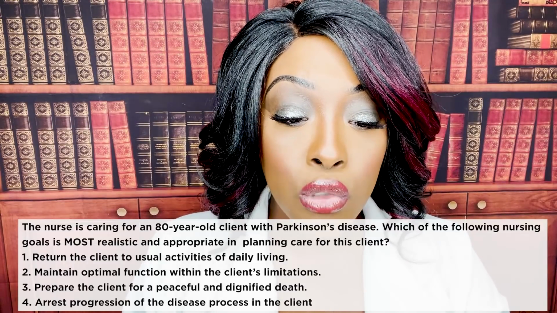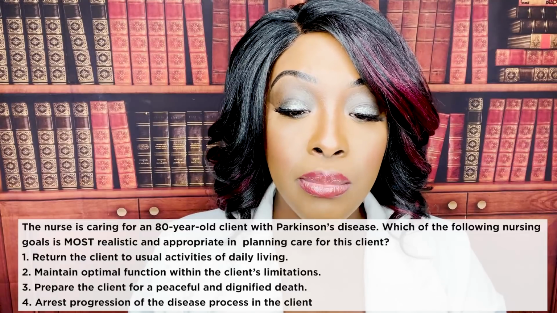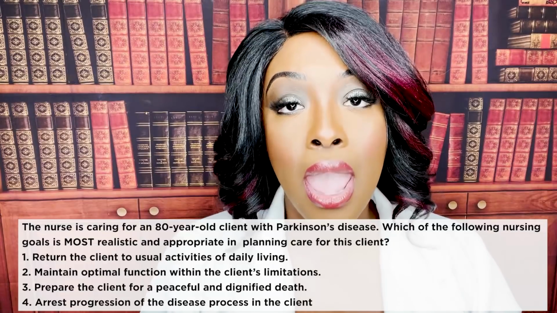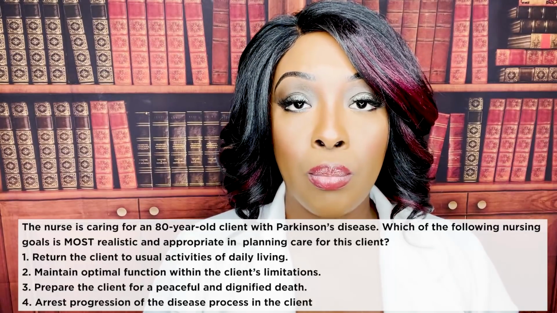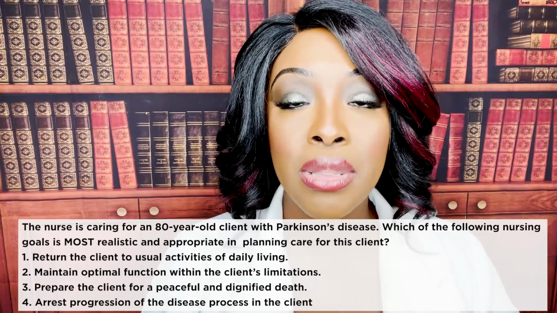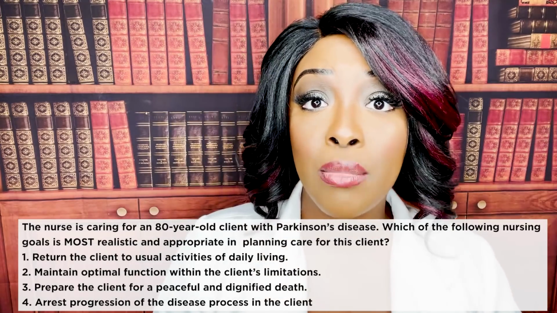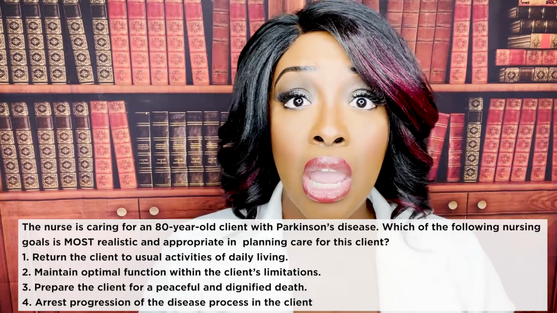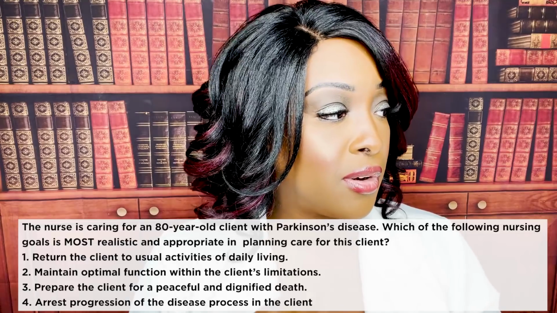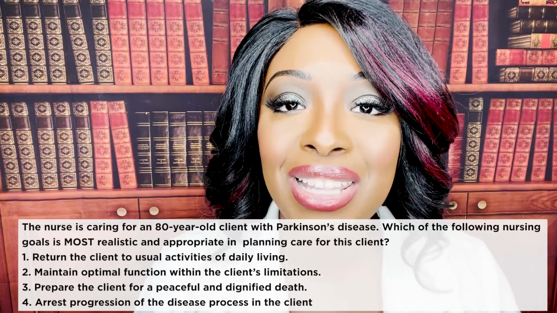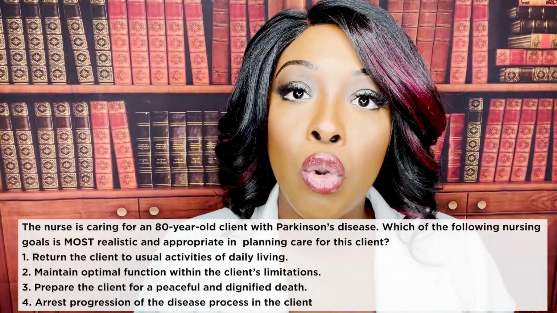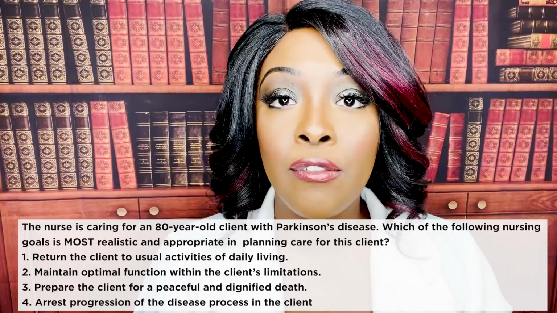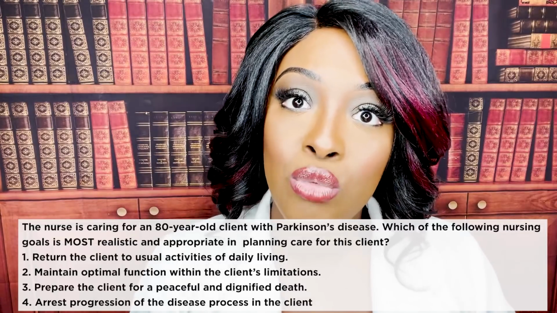And guys, the correct answer is 2, maintain optimal function within the client's limitations. So guys, we're dealing with Parkinson's disease. What's Parkinson's? The patient has those TRAP symptoms, T-R-A-P. T's for the tremors, R's for the rigidity, A's for akinesia. What's my P stand for? Postural instability, right? That's a picture of your Parkinson's patient. And the problem in Parkinson's disease is that the patient doesn't have enough what? Dopamine. They do not have enough dopamine.